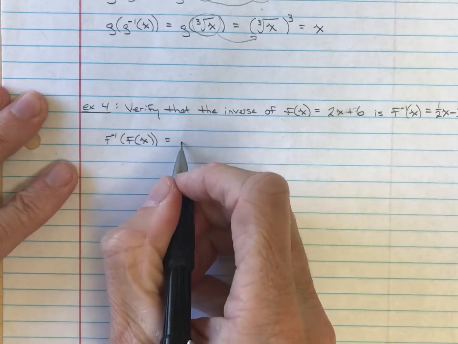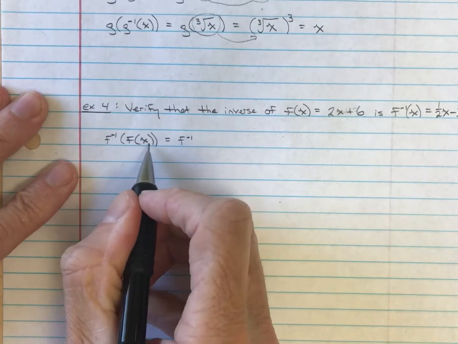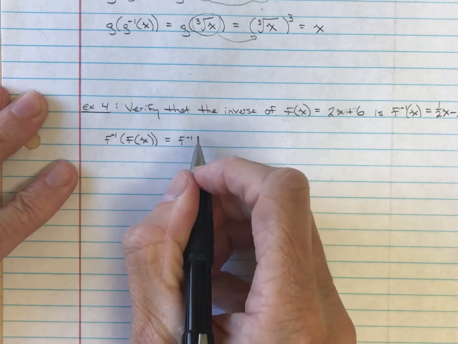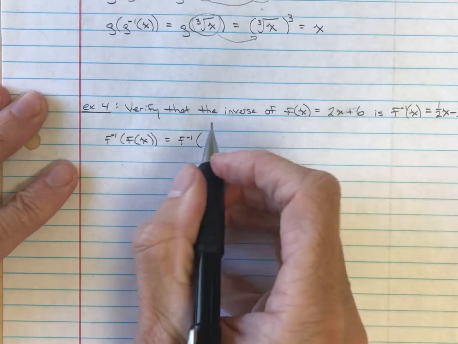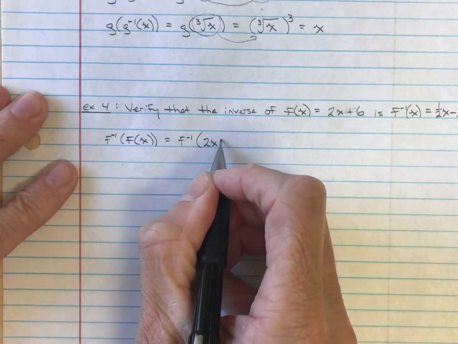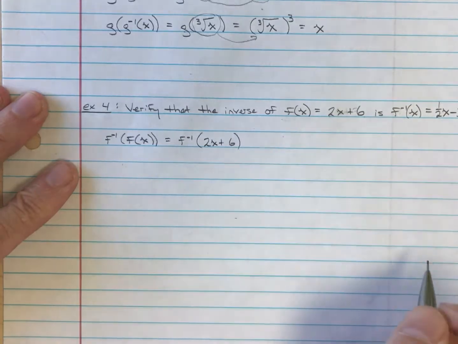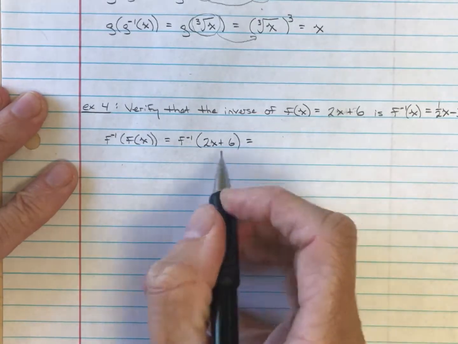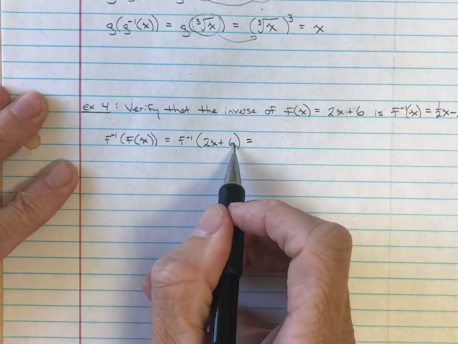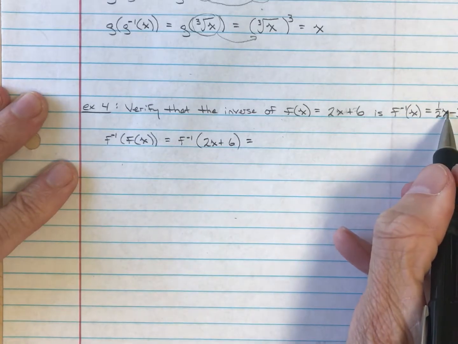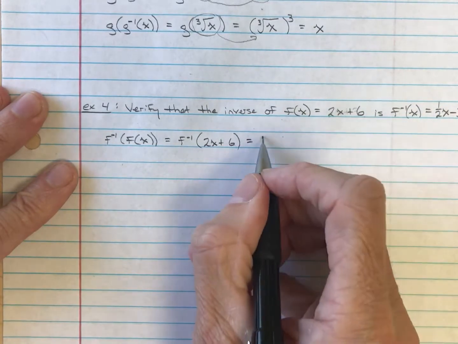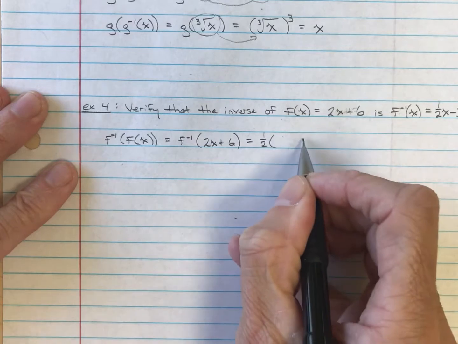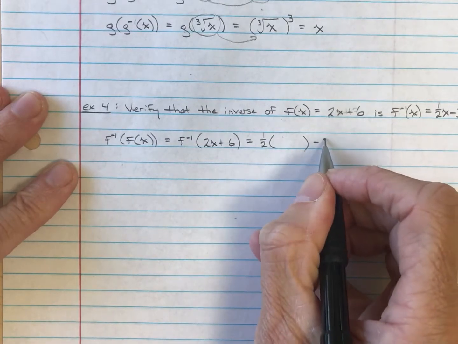Okay, so let's first replace the inside function, which we're going to do first. The inside function is 2x plus 6. Now we want to run the 2x plus 6 into this function. This function says take half of the input and subtract 3.